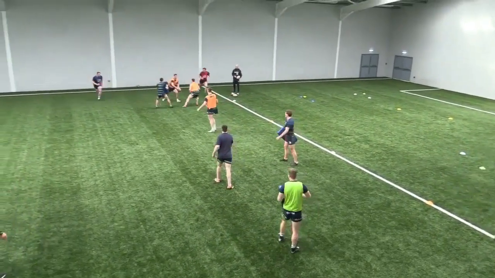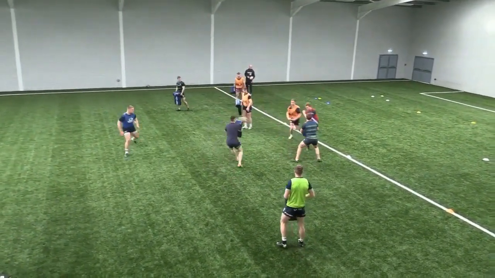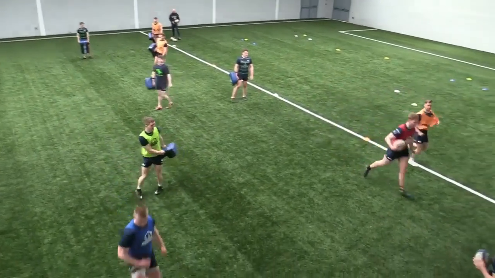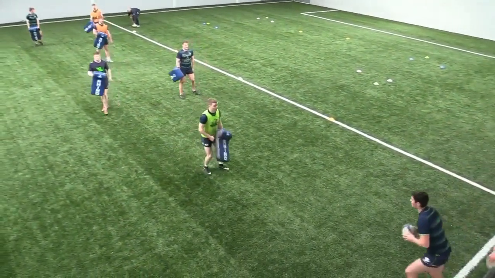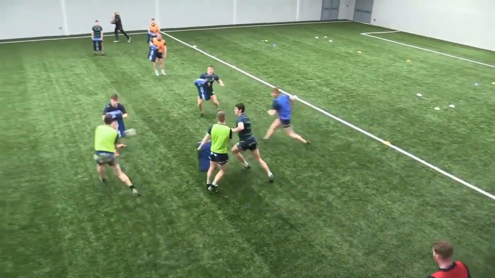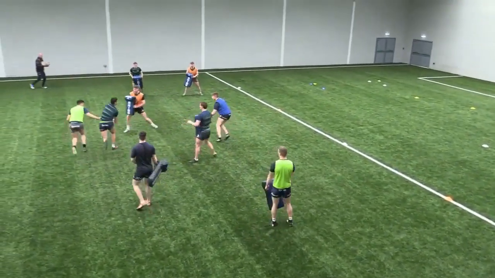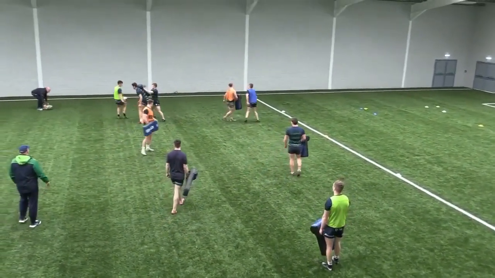What we do see as the drill moves on is huge improvements from the support players as they start to come from deep, as well as the player on the ball using his feet to move the defenders around. This leads to more speed, better offloading skills.